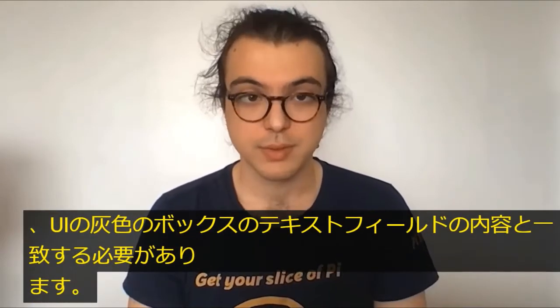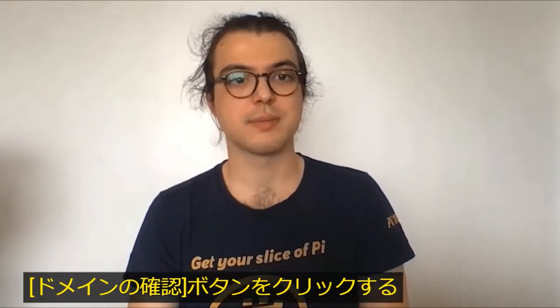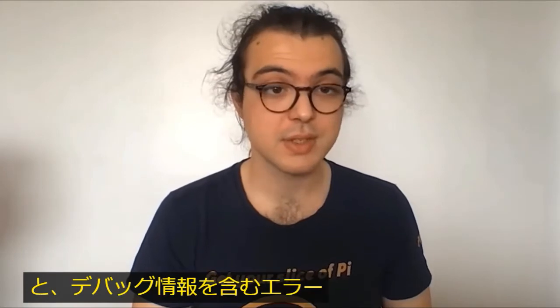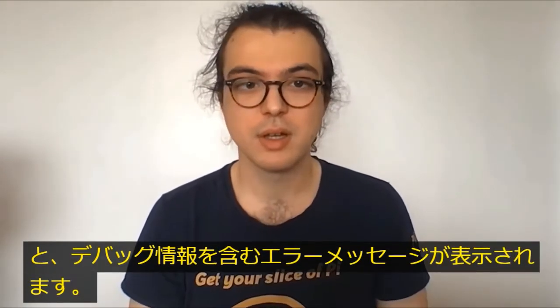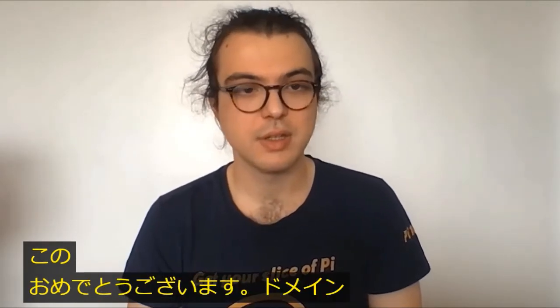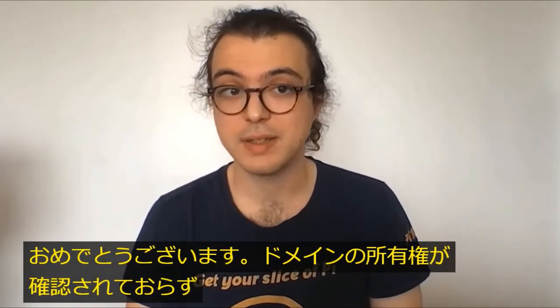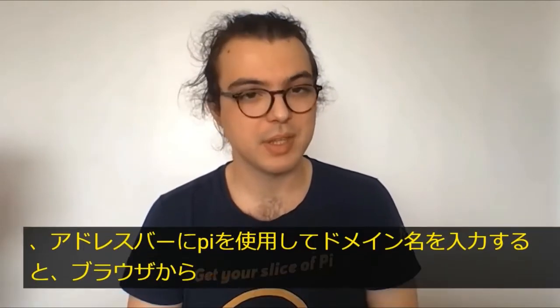on the UI. When you're done placing the file at the root of your domain, you can click the Verify Domain button. You will either see an error message with some debugging information, or the gray box should disappear and a green check mark should appear next to your domain URL. If you see this, congratulations! Your domain ownership is now verified and you can access your app through the browser by typing your domain name in the address bar.